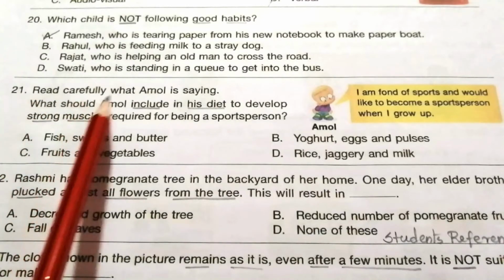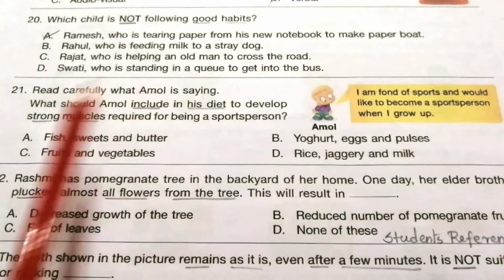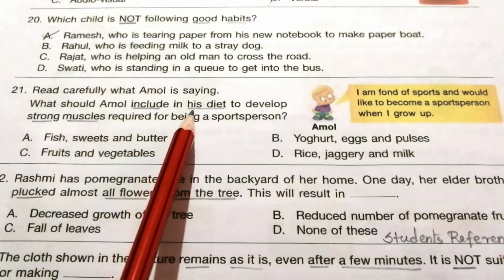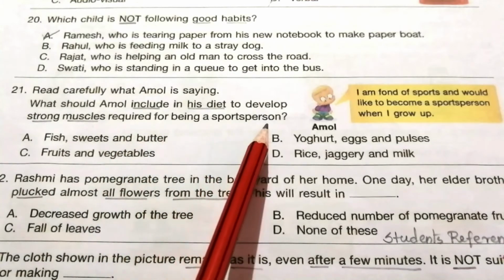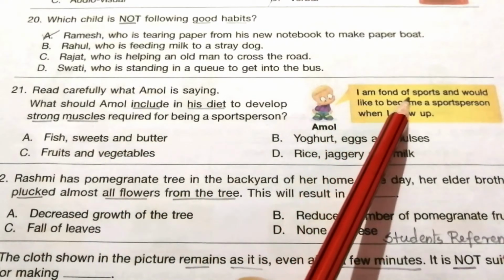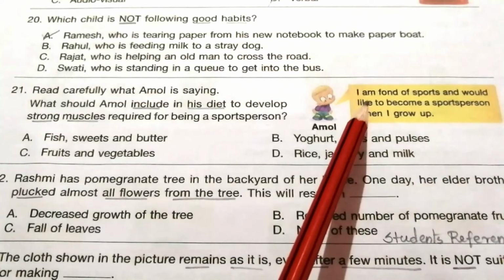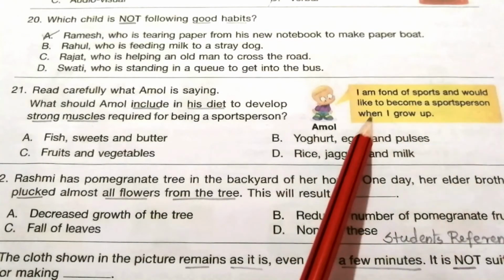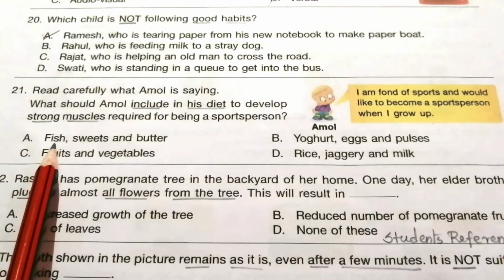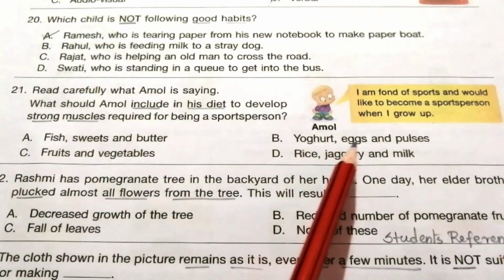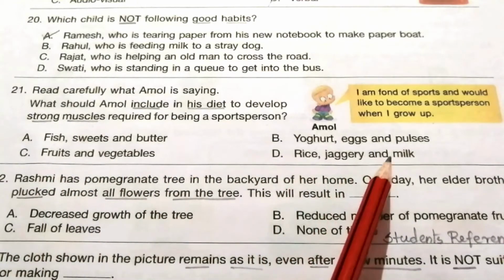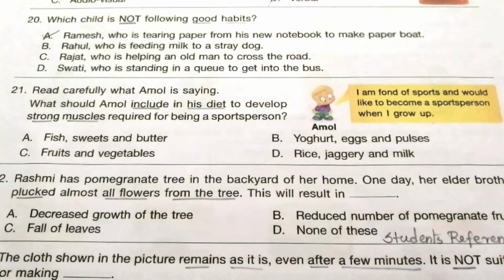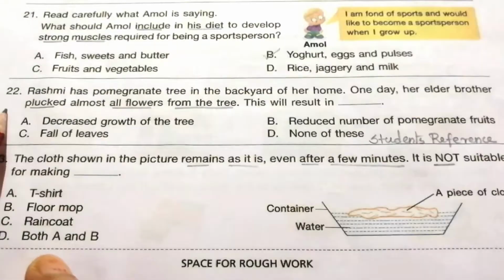21. Read carefully what Amol is saying. What should Amol include in his diet to develop strong muscles required for being a sports person? I am fond of sports and would like to become a sports person when I grow up. Fish, sweets and butter, yogurt, eggs and pulses, fruits and vegetables, rice, jaggery and milk. So the answer is B. Yogurt, eggs and pulses.